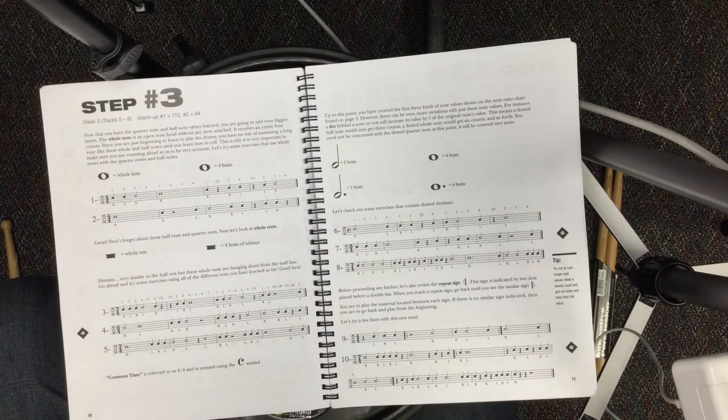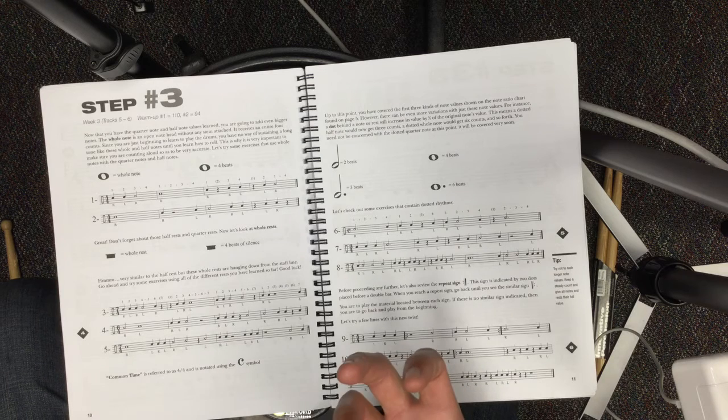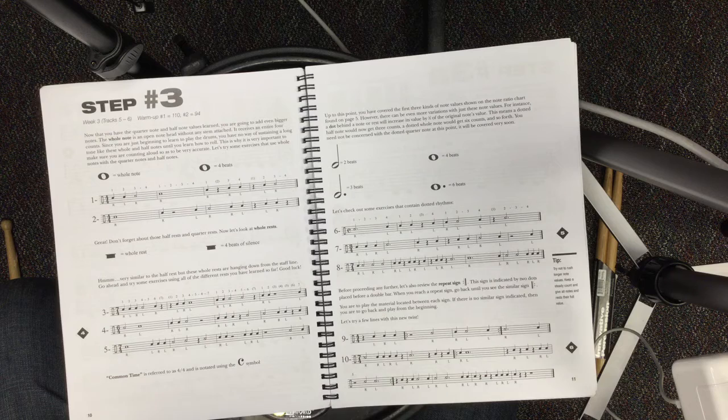You may have noticed that when I count, I do try to extend how long the number sounds by using my voice and creating sustain with my voice to help me understand when I'm supposed to have a half rest or a half note or a whole rest or a whole note.